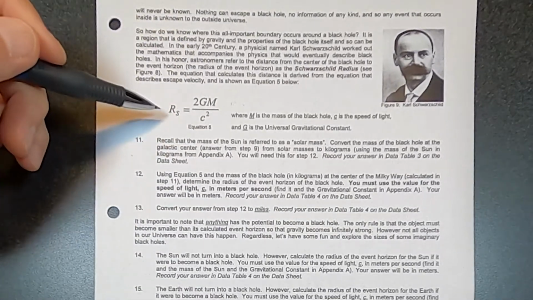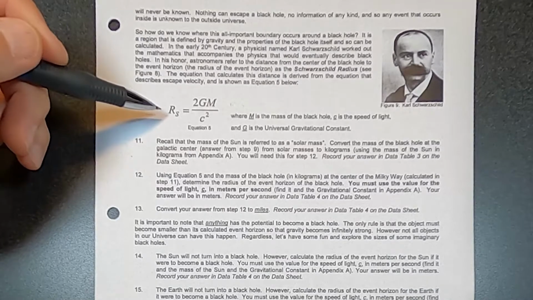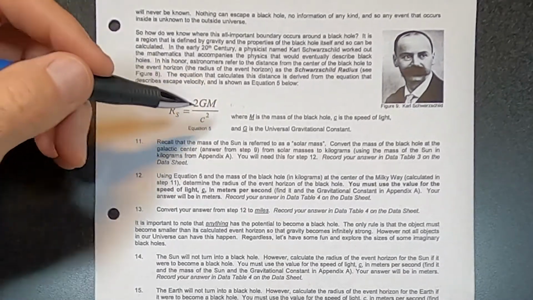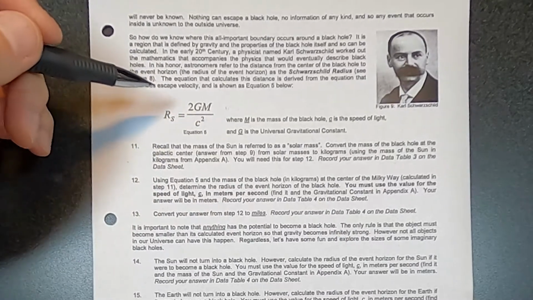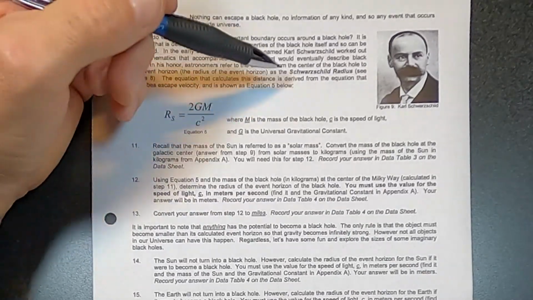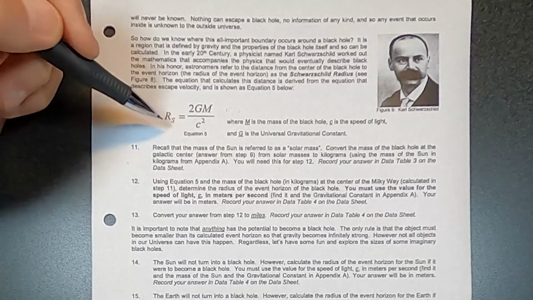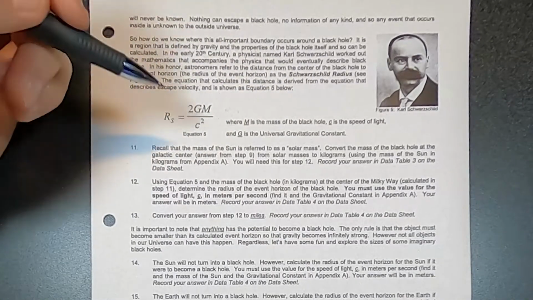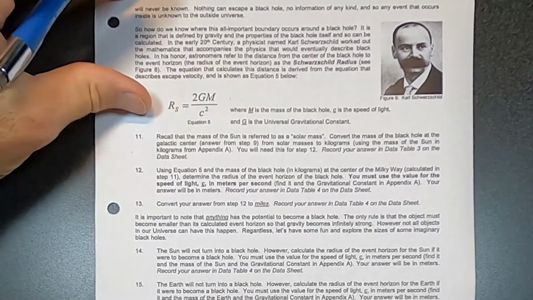So we're going to use this equation. This is the equation from the introductory video that is the way that you determine the size of the event horizon. And if you watched that video, officially it is called the Schwarzschild radius. So that's why we're going to call it R sub S, S for Schwarzschild, R for radius. And this is the formula that calculates that.